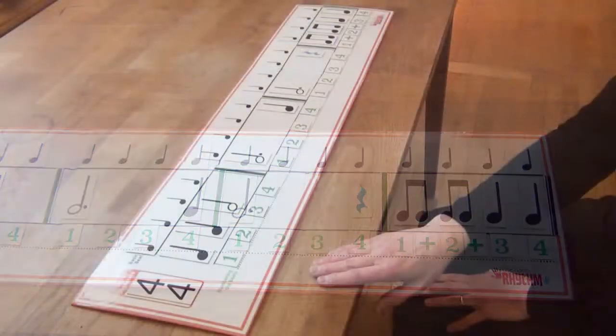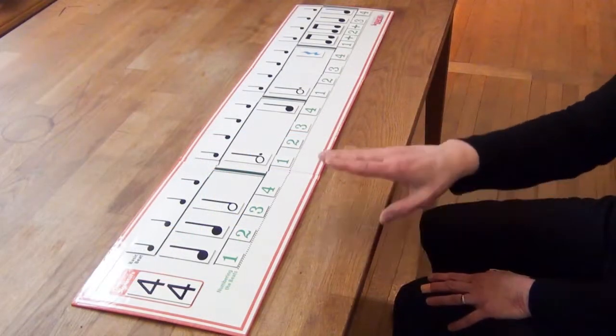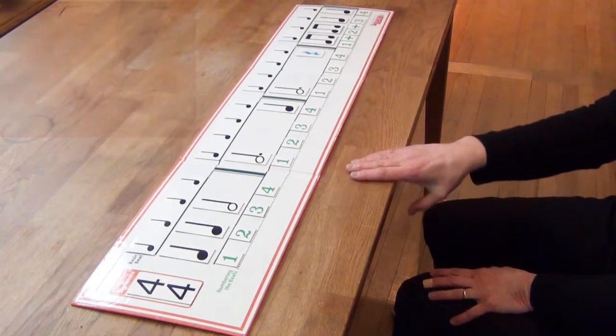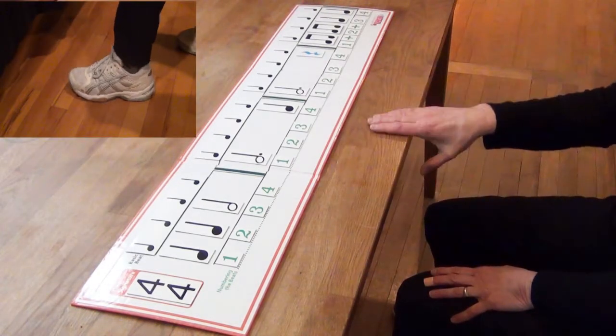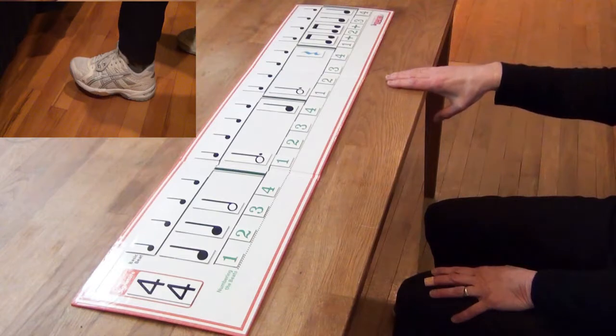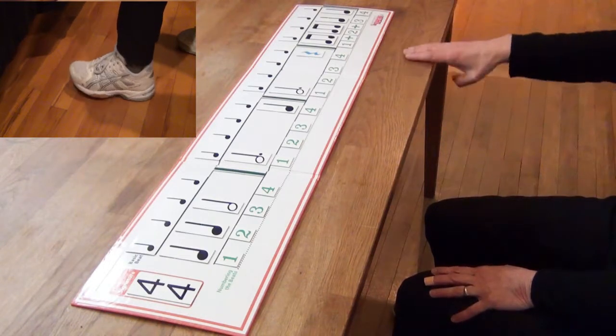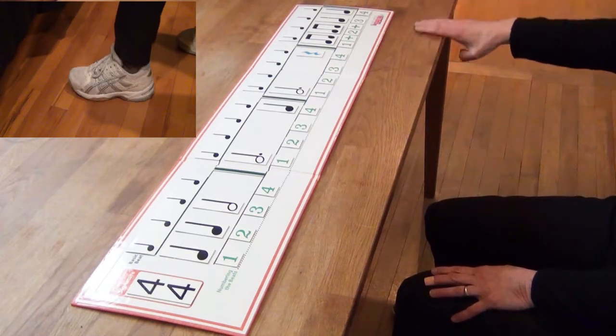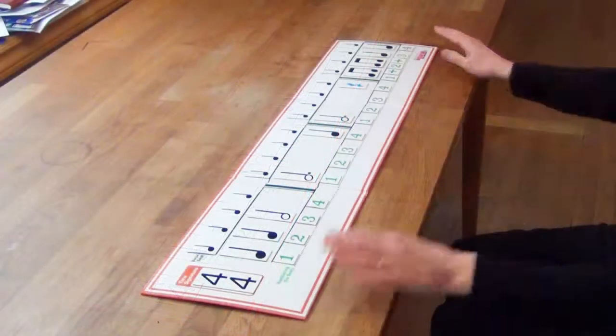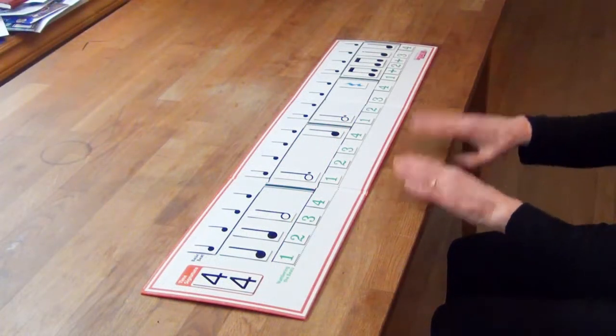Students in upper-level grades can try playing the basic beat and rhythm together by tapping their foot to the basic beat and clapping the rhythm, or tapping the rhythm on a desk. Once this skill is mastered, students can represent the beat and rhythm using both hands.